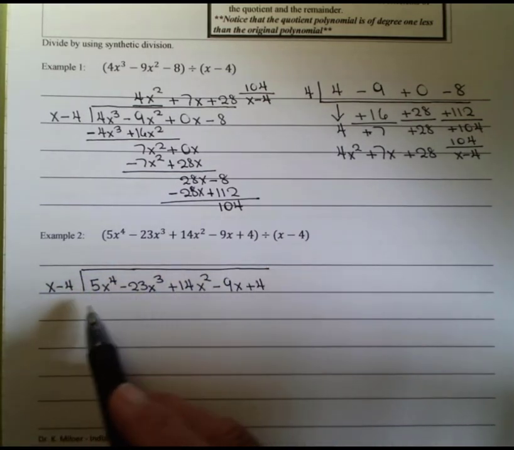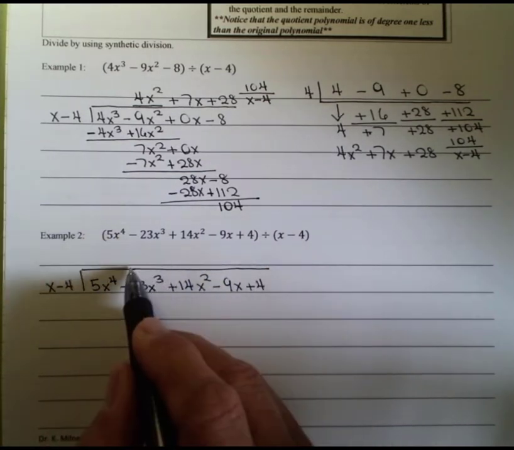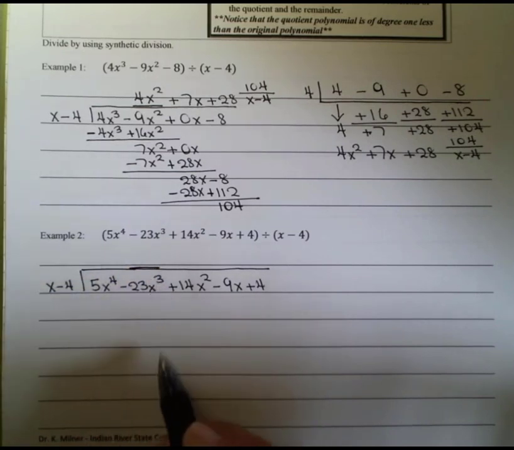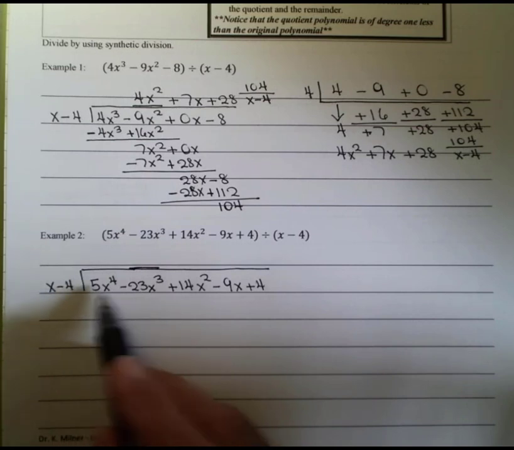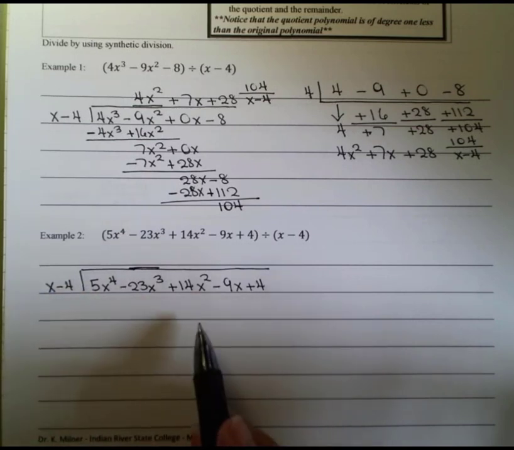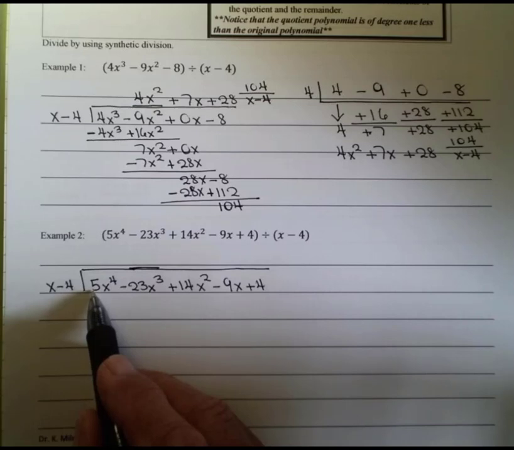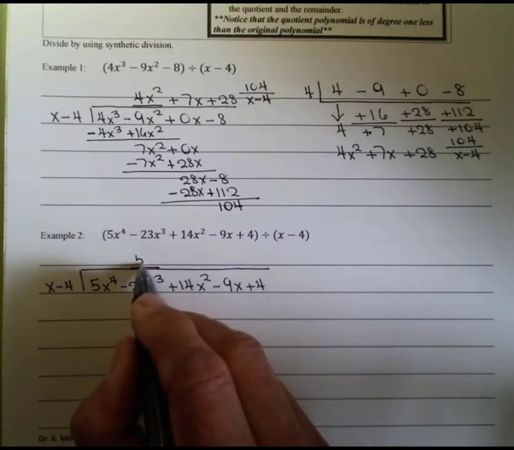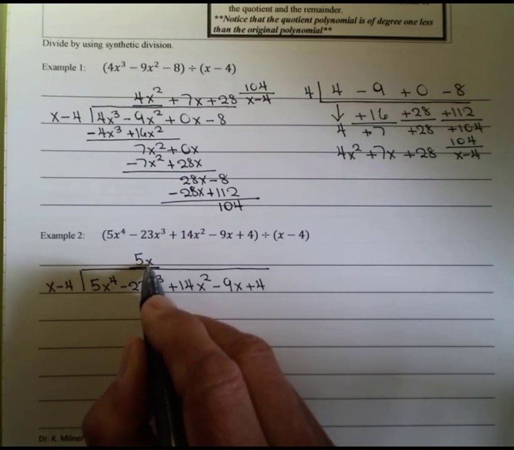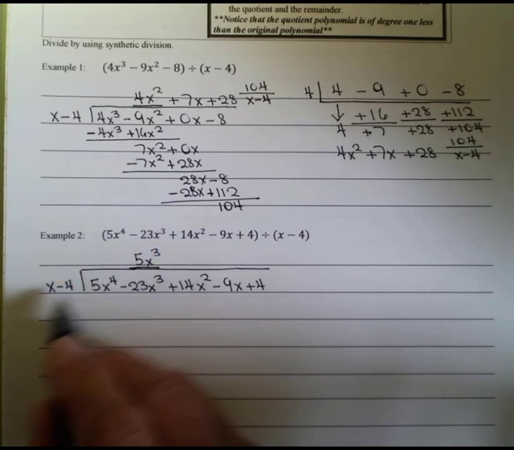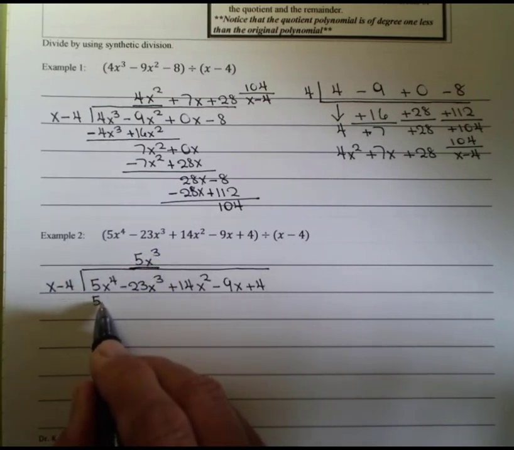Let me start it out like this. There's where my first answer is going to go, over the second term, because it's a binomial going into a polynomial. So x times what to get me this first term, 5x to the 4th? Well, it would have to be 5x cubed. When I multiply 5x cubed times x, I come up with 5x to the 4th.